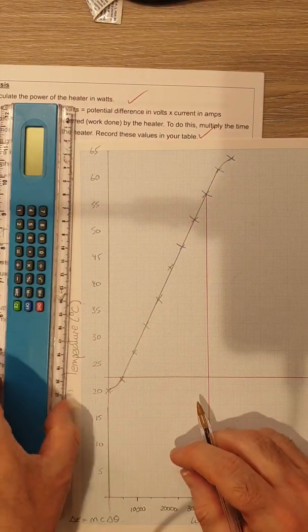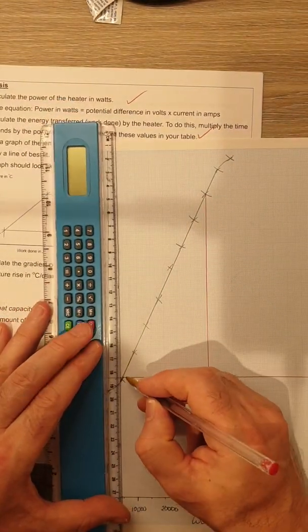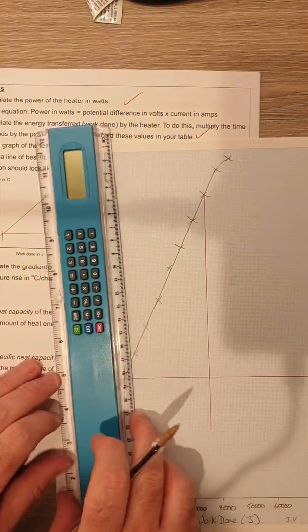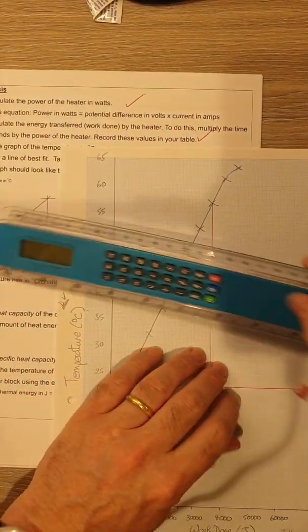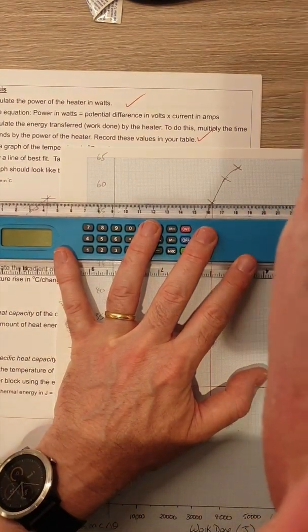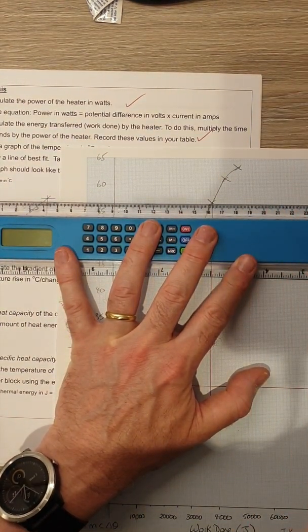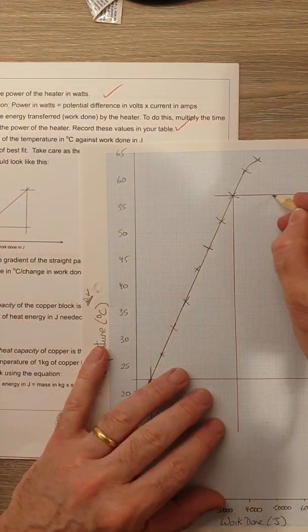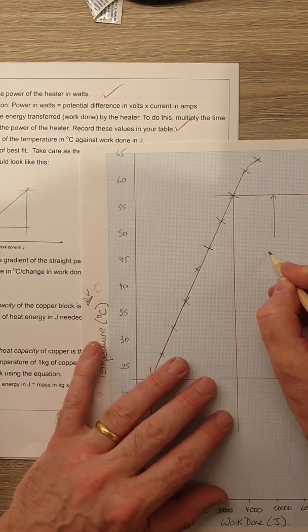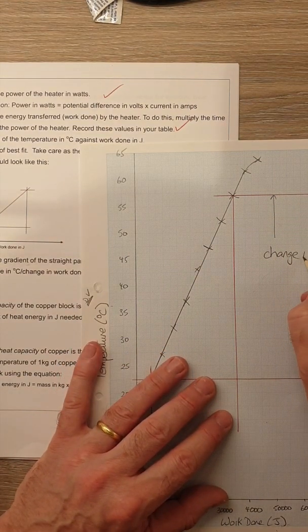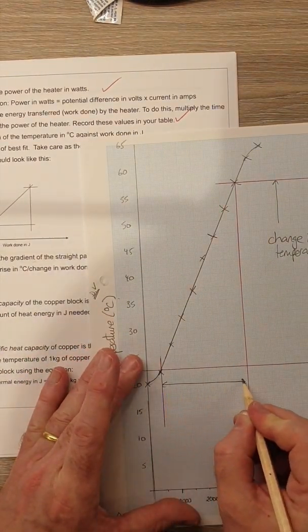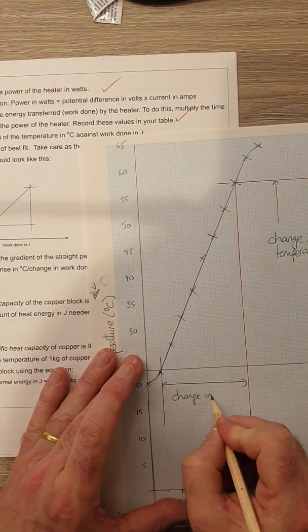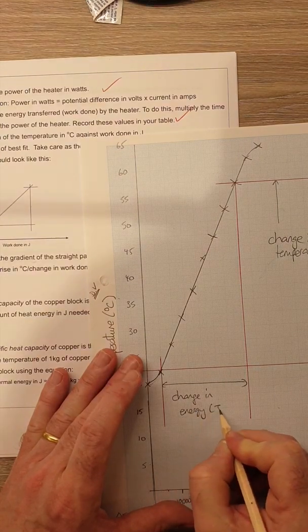Okay, so here this is my change in temperature, and this is the change in energy.